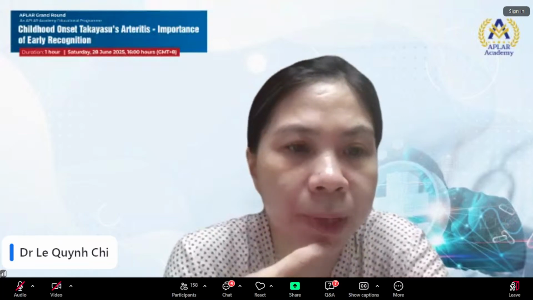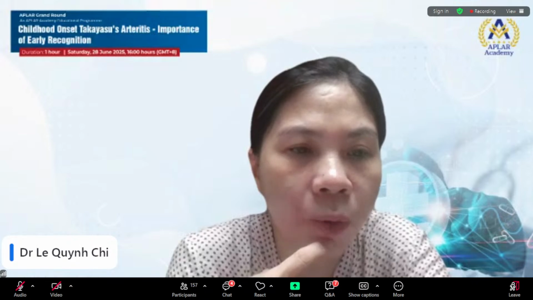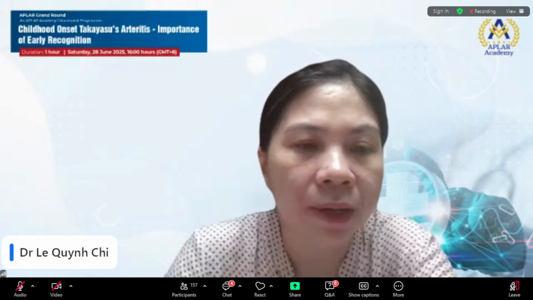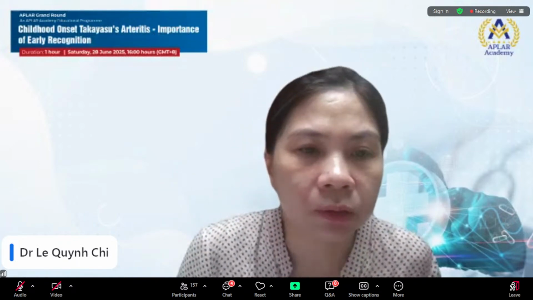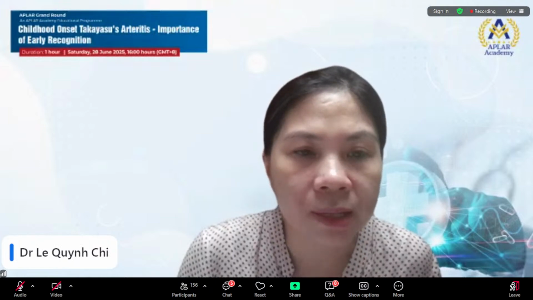And sometimes, if the disease is active, we can decrease the corticosteroid, and after that, we can assess again by clinical findings, biomarkers, and imaging modalities to assess how active the disease appears and how important organs are affected, to decide the treatment.